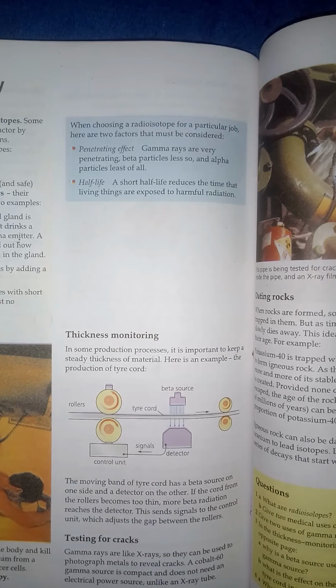So you leave alpha, and you choose between beta and gamma by seeing the conditions of the application.